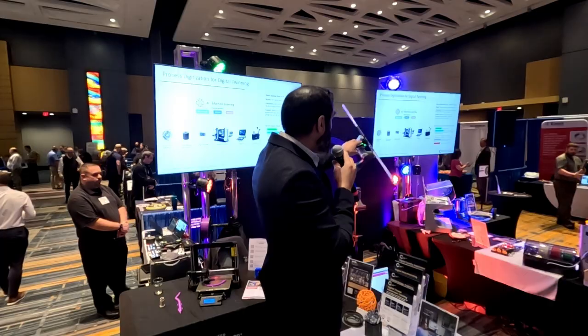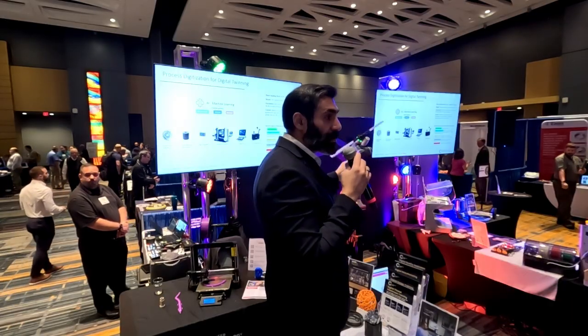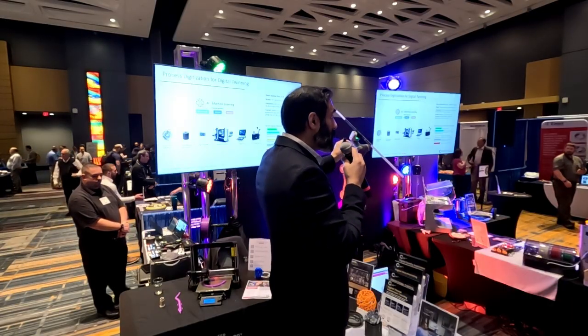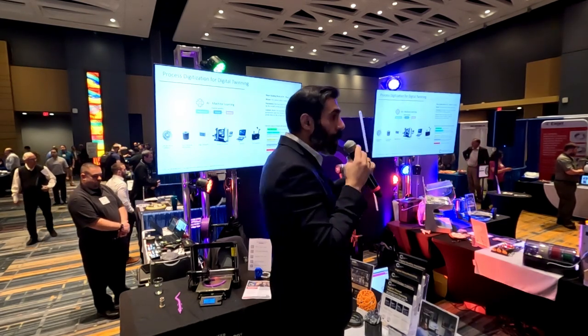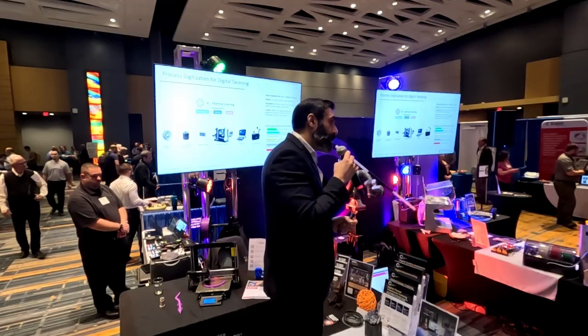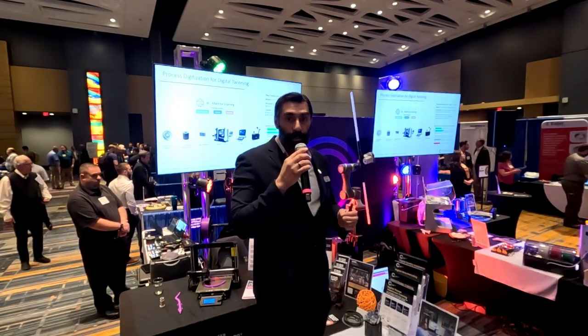Then we have our machine that is connected to an X device. That X device allows us to digitize the process. Then we have our inspection, so long as we're using an inspection system that gives us a digital value, right?